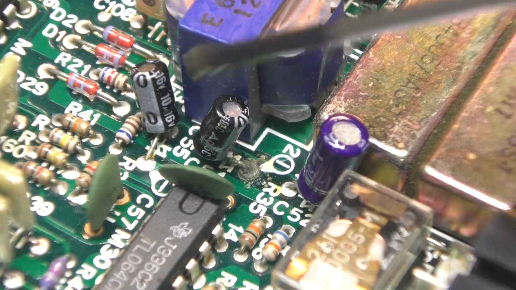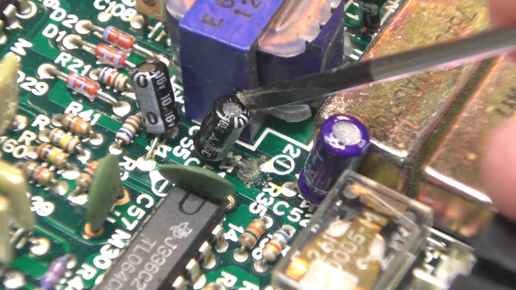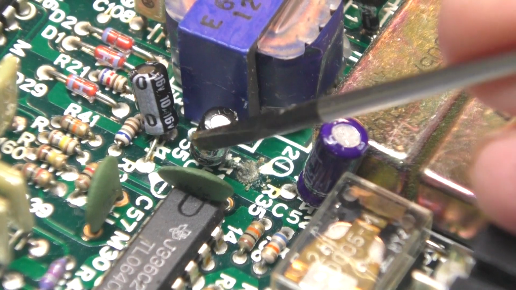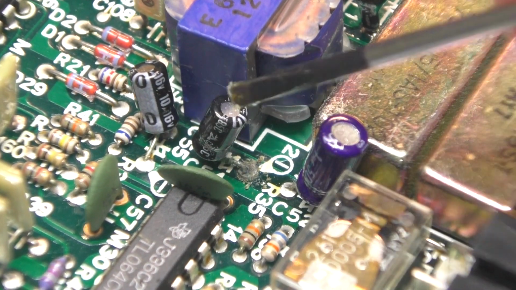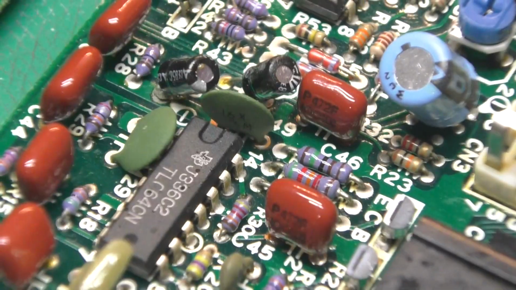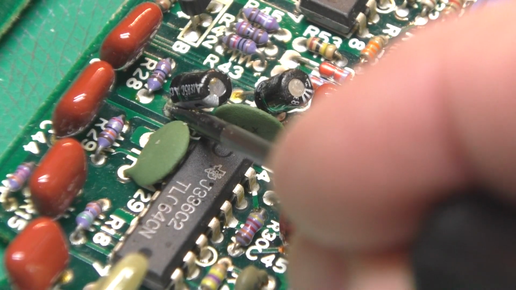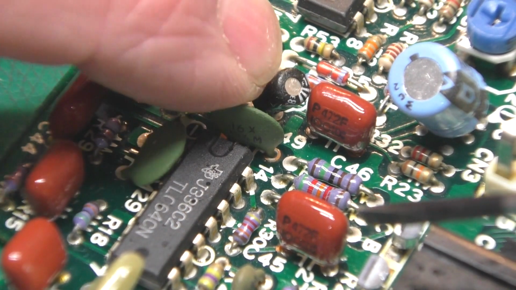And they've used more of the Model 100 style capacitors. Several of these 10 microfarad sized caps are leaking, which are the ones that always leak on the Model 100. You can just see the crustiness right there too.